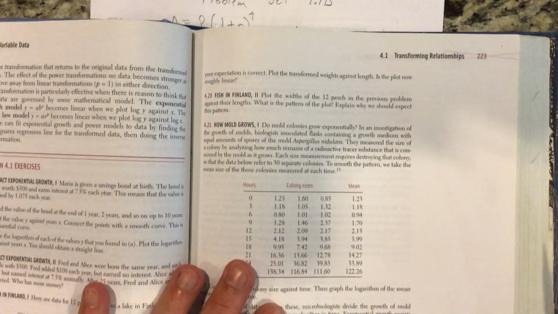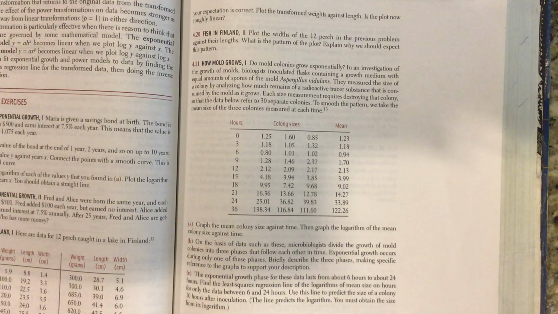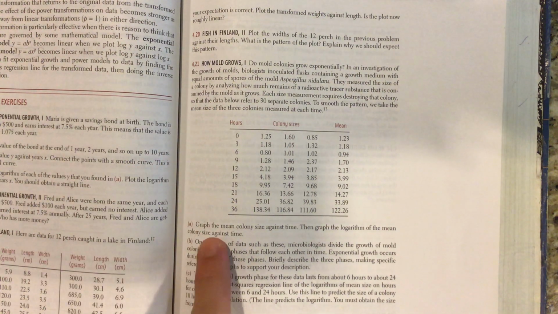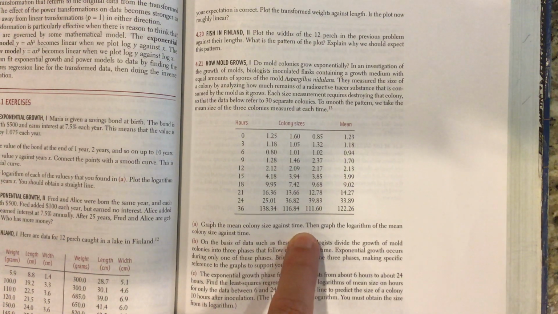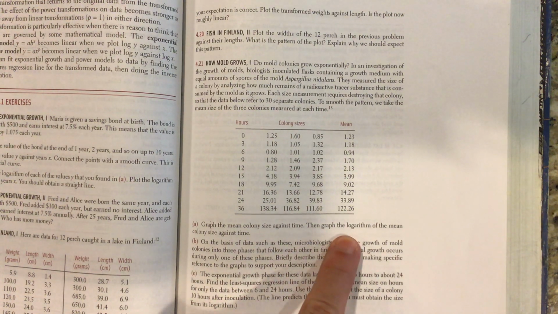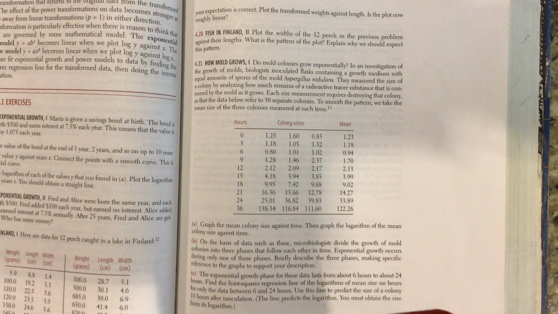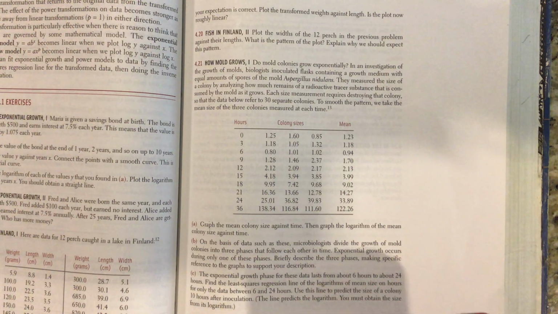Okay, moving on. Next problem, mold, everyone's favorite, right? All right, you can read all about mold data. Let's graph the mean colony size against time. Then graph the logarithm of the mean colony size against time. Okay. So, enter the data.